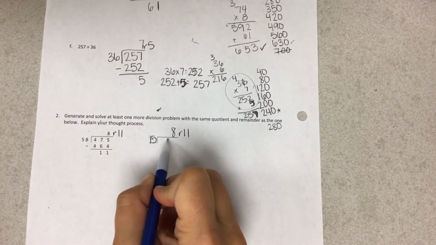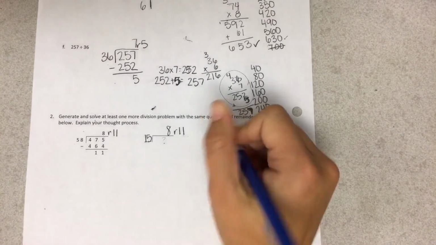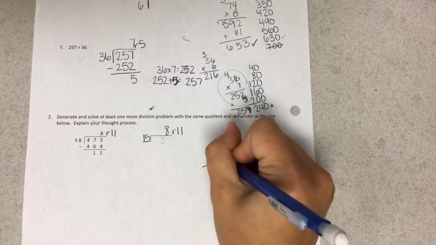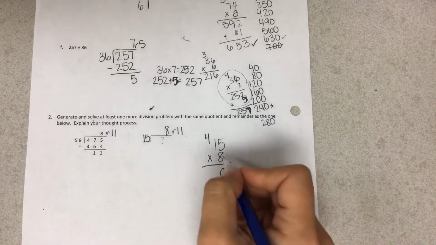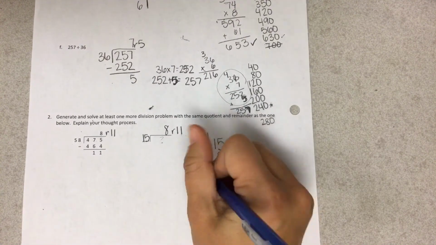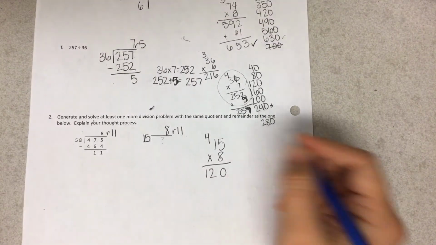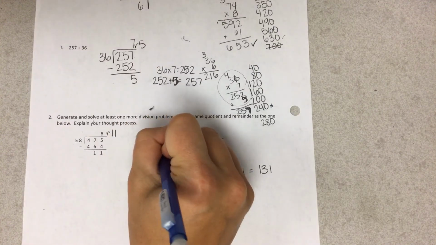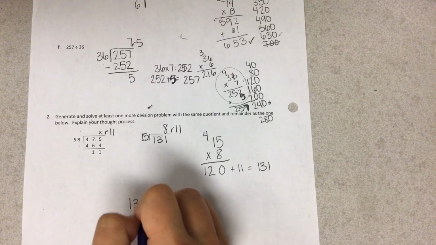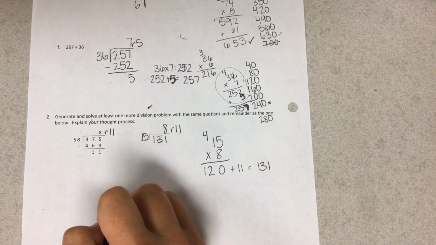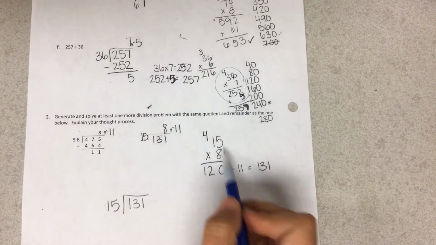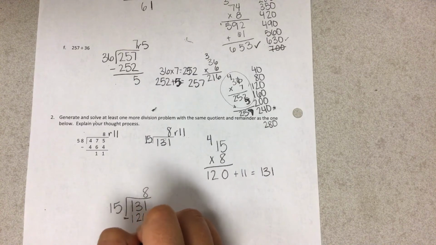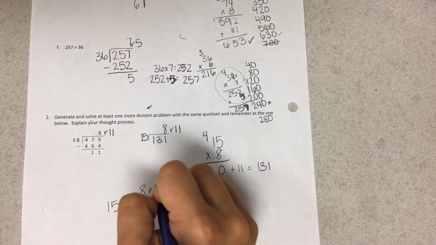So right now I can figure out the answer that is missing. I can do 15 times 8. 8 times 5 is 40, regroup my 4. 8 times 1 is 8 plus 4 more is 12. So it's 120, and then I add my remainder, plus 11. It would equal 131. So this should be 131. So let's go ahead and try this. If I do 131 divided by 15, 15 times 8 is 120. I get 11. My remainder would be 11.